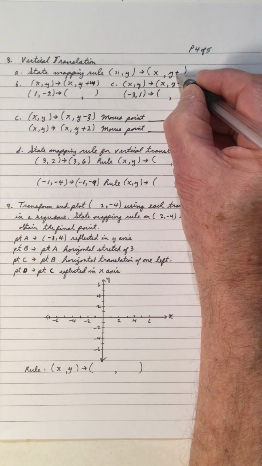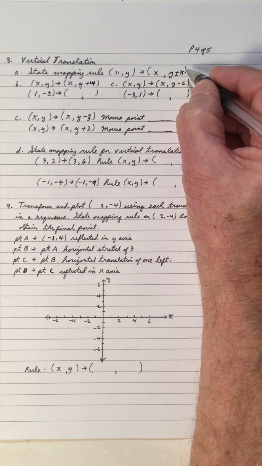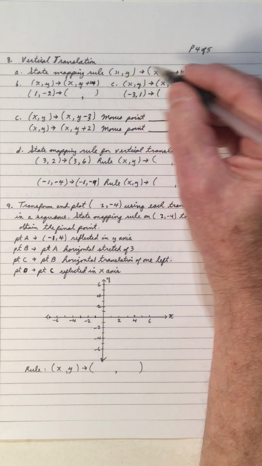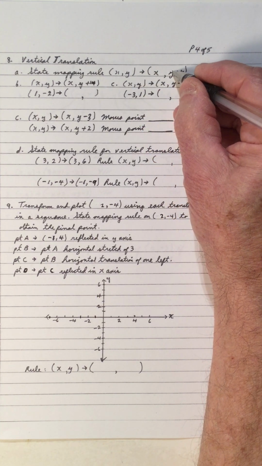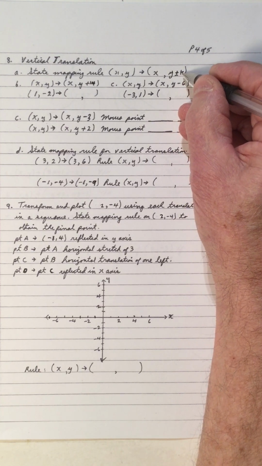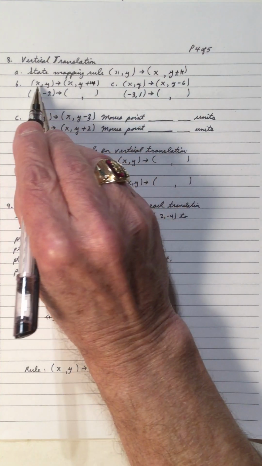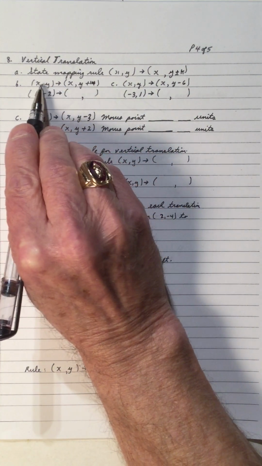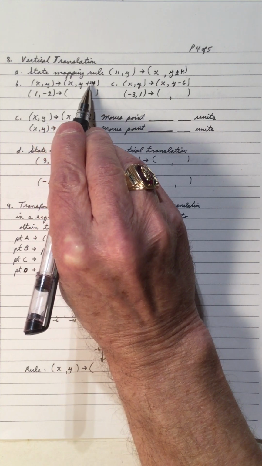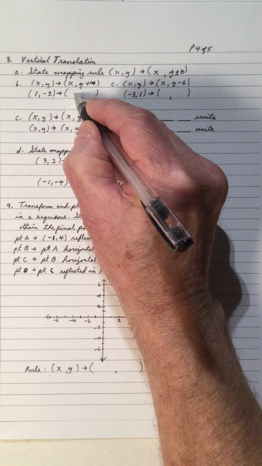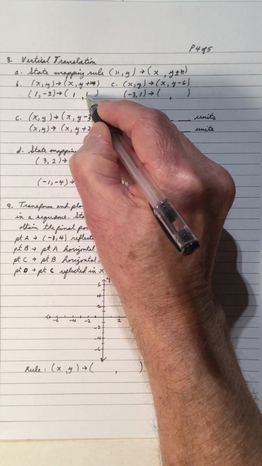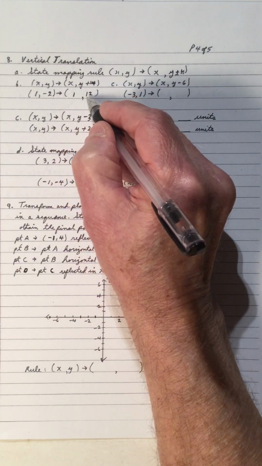So the mapping rule is a vertical translation is not affecting the x, but it is affecting the y. So what we do with the x is a plus or minus h. With the y, we agree, and books agree, teachers agree, is a plus or minus k. So what we have here, if we have x, y is mapped to x, y plus 14, so x is not changing, and we're adding 14 to the y, so that's a 12. Negative 2 plus 14 is 12.